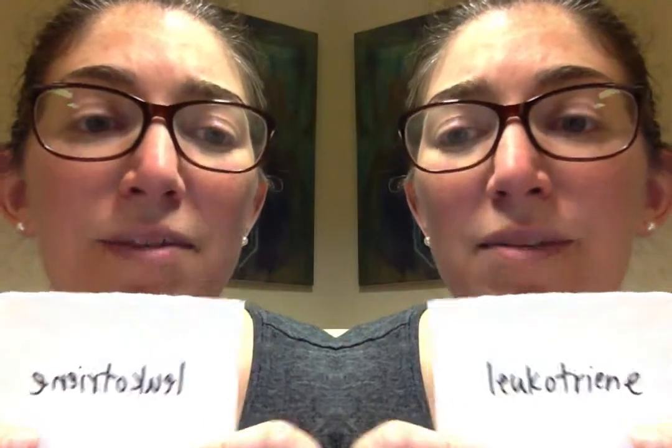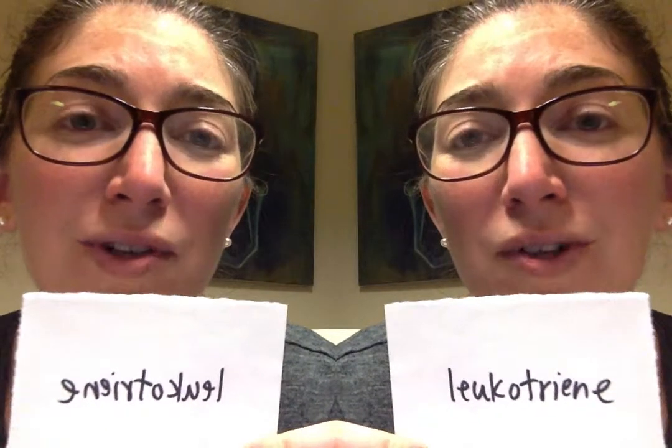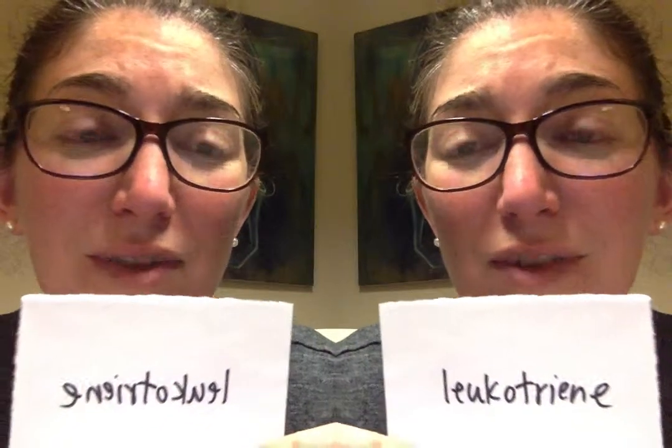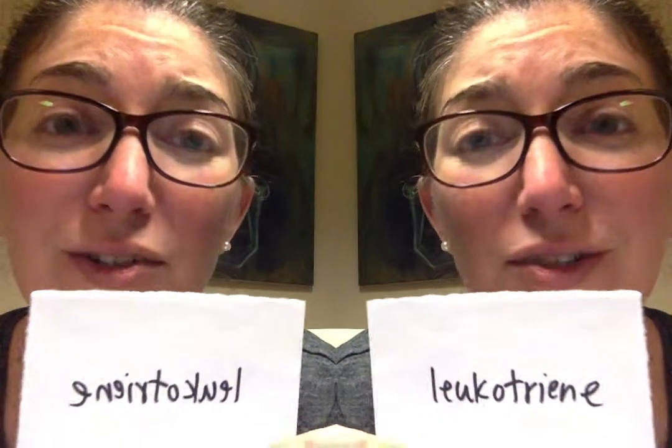Another cytokine that's important in allergic reactions is leukotrienes. Leukotriene is actually kind of known as the anaphylactic cytokine. So it leads to a slow, controlled, and gradual constriction of the bronchioles, which makes it hard to breathe. Histamine is very fast acting, whereas leukotriene is a little bit more gradually reacting.